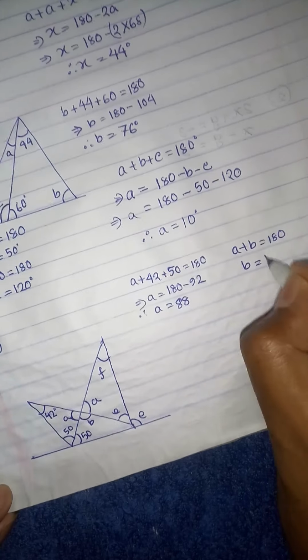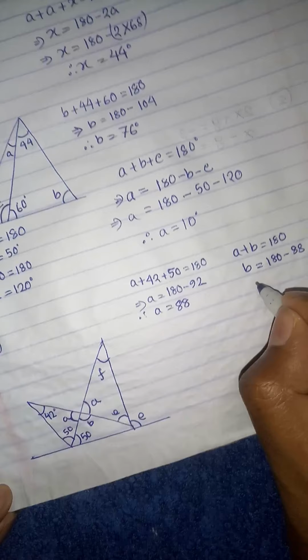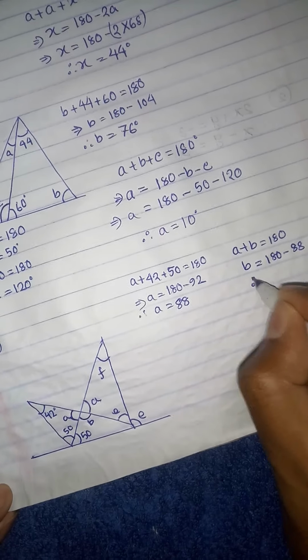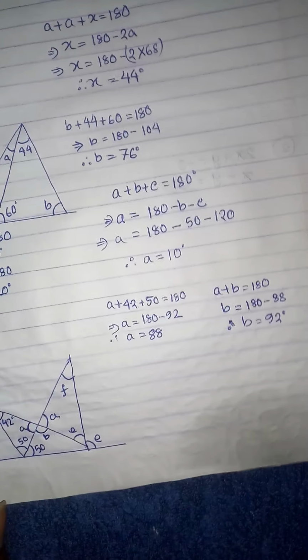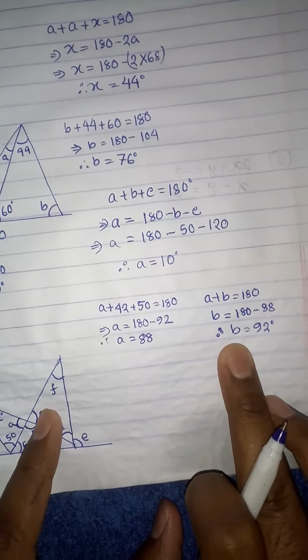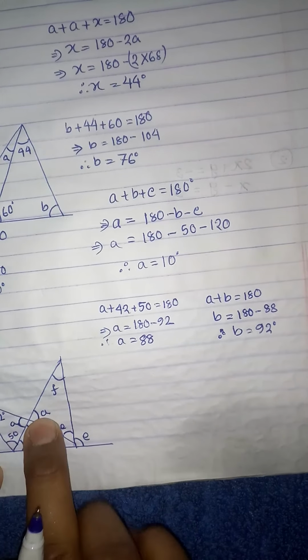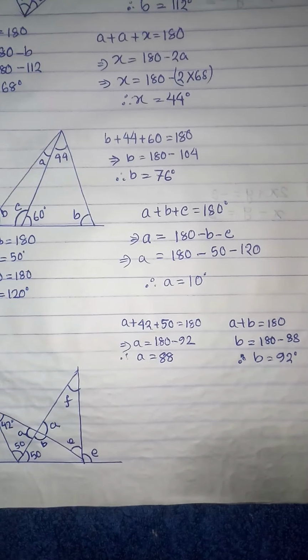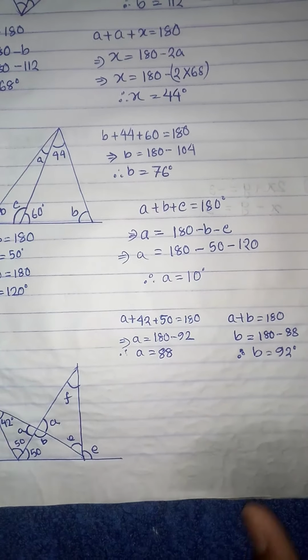So b equal to 180 minus 88, so b's value is 92, isn't it? If you again add up a and b, the value of a will be the same as 88, and that's why this a and this a are vertically opposite angles.